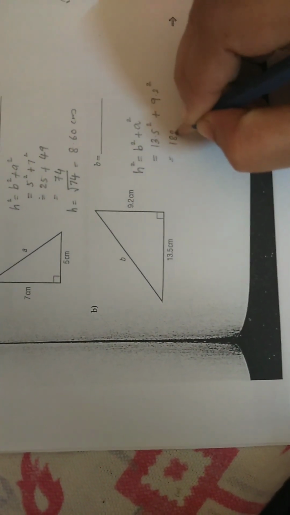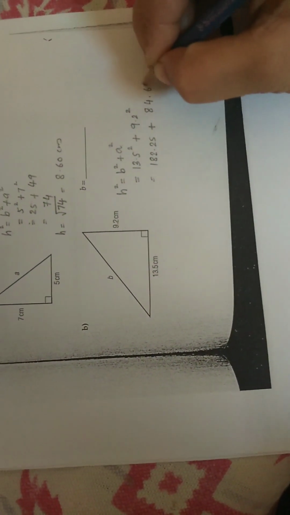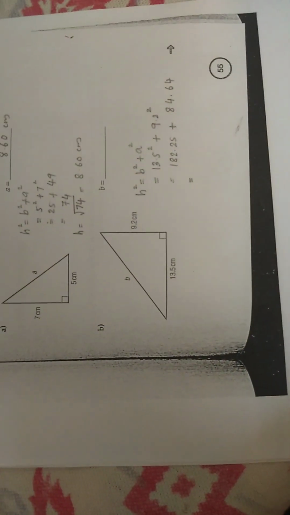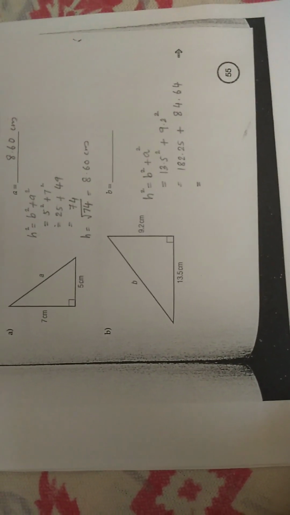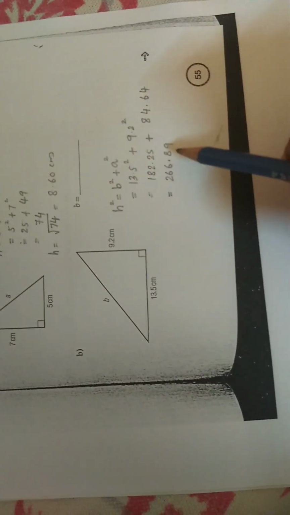So we can find out what is 13.5 square is 182.25 plus, we will find out 9.2 square is 84.64. Now we will add them. 266.89. Hypotenuse square is this number.